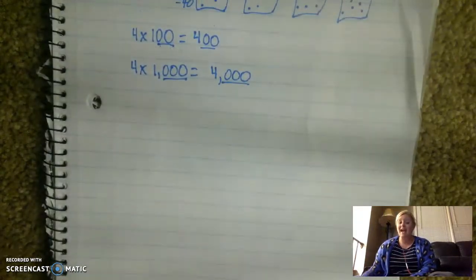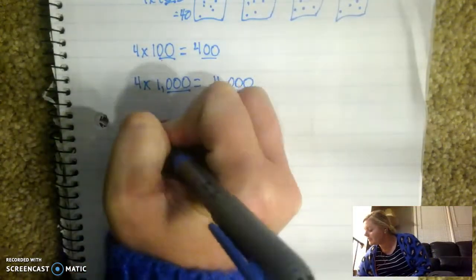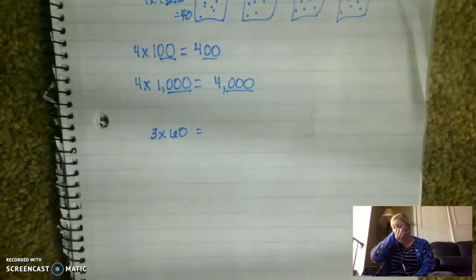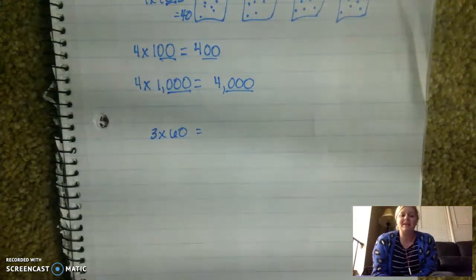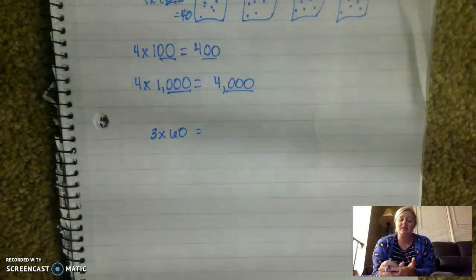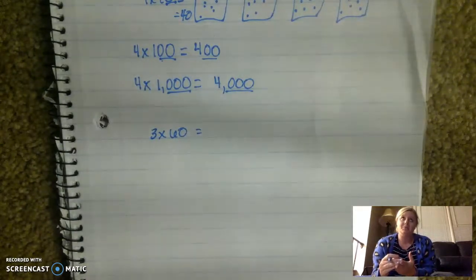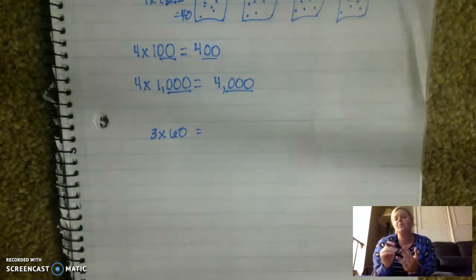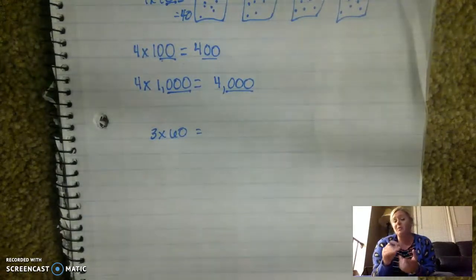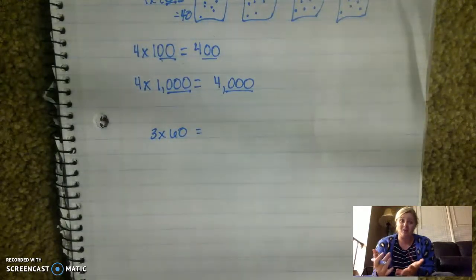Let's say I had 3 times 60. If I'm looking at 3 times 60, I could do 60 plus 60 is 120, and 120 plus 60 is 180. I could do it that way. However, at this point, we shouldn't be trying to skip count looking at numbers that are this large.